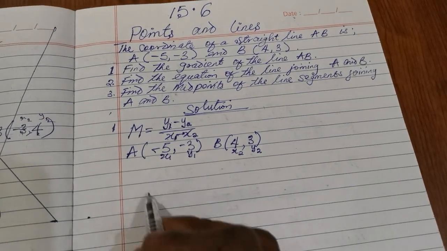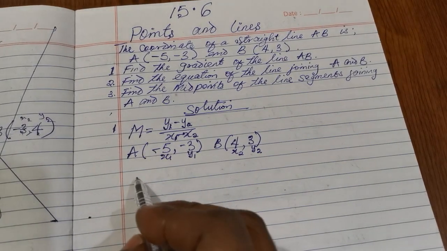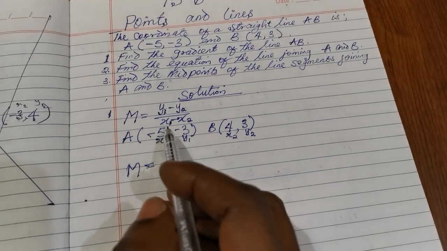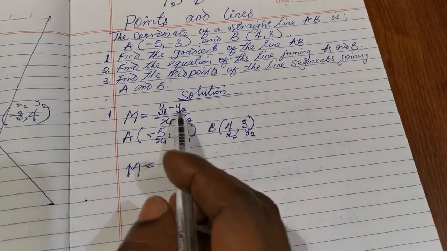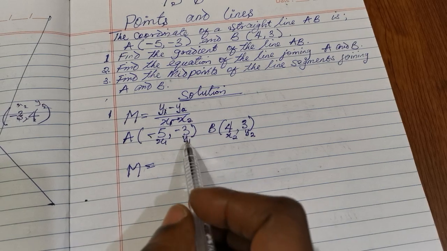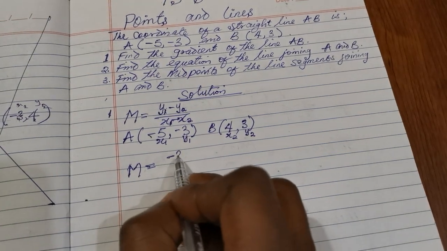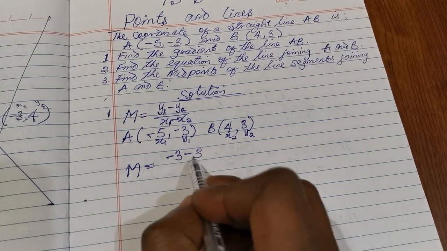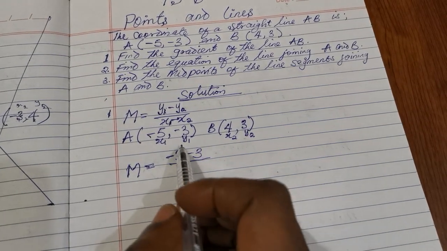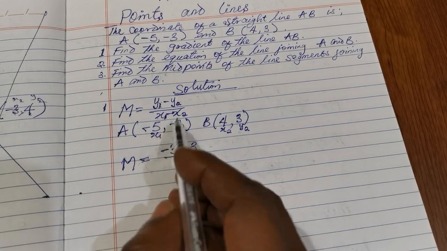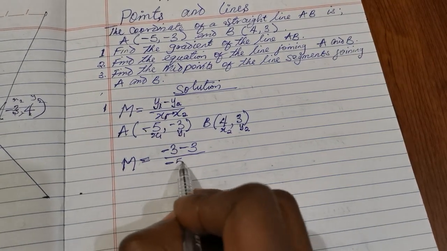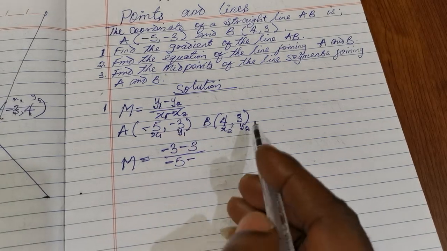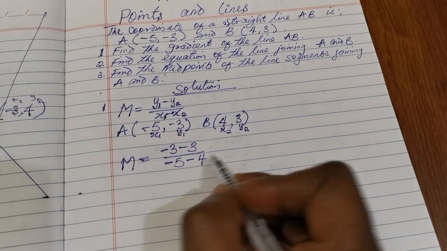So if I substitute that in this equation, I will have that my gradient is y1 minus y2, that is -3 minus 3, all over x1 minus x2, that is -5 minus 4.